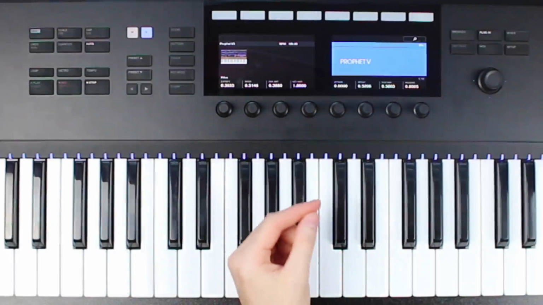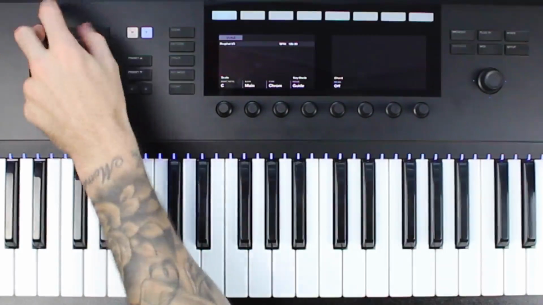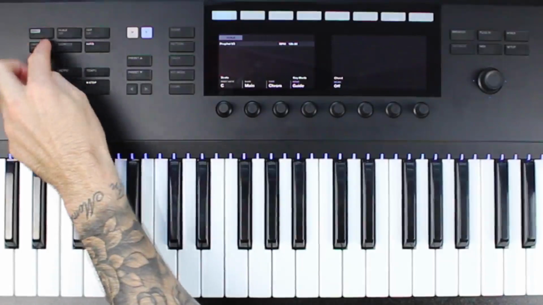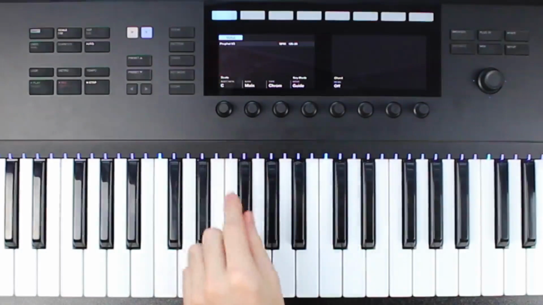To get into scale mode, all we have to do is press shift and scale, and then you can see it now loads up, or we can press shift and up and the up loads up. We can turn it on by pushing the scale button, and then we can also turn it on and off using the button above the screen.